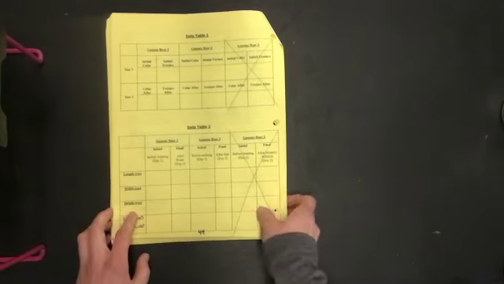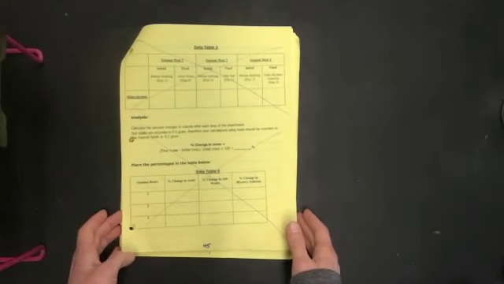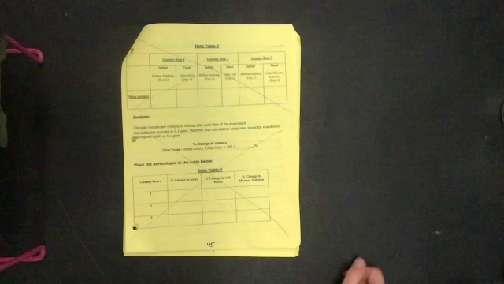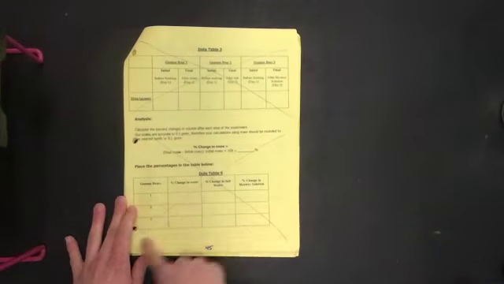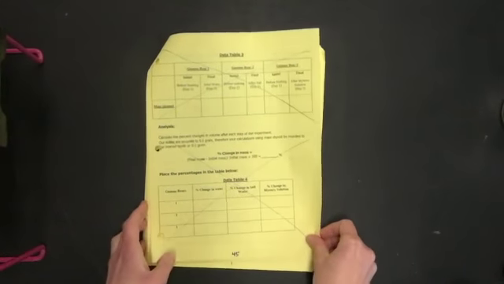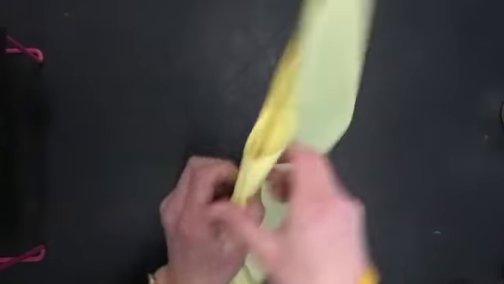Flip again to page 45. You'll see a page that looks like this. Because we're not going to be able to find the mass of these gummy bears, we are not going to be doing any of this page. So you can cross the entire page off. You're welcome. If you turn one more time to page 46, you will see that you have some reflection questions.